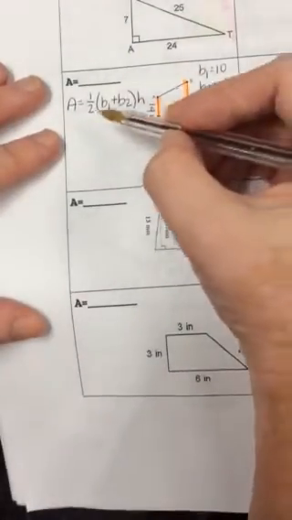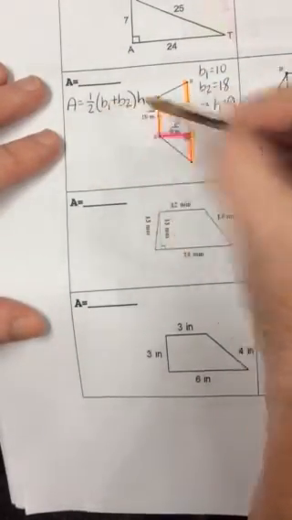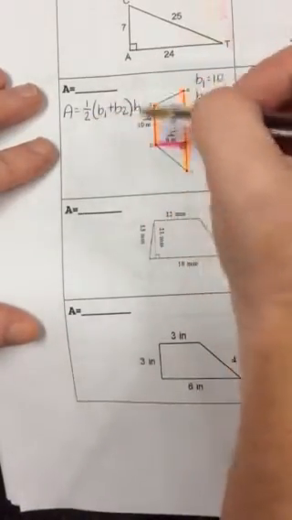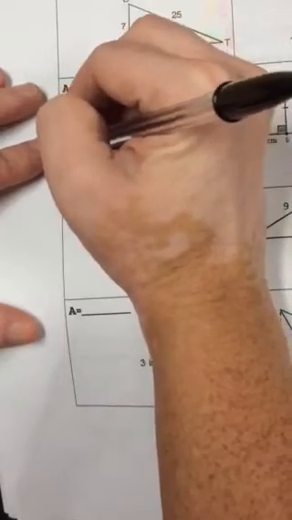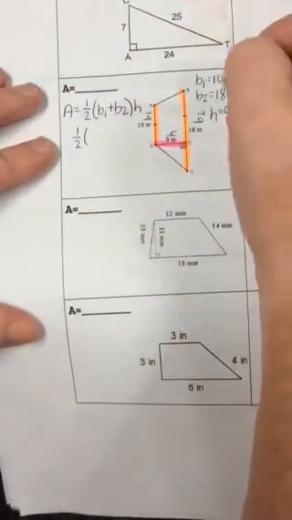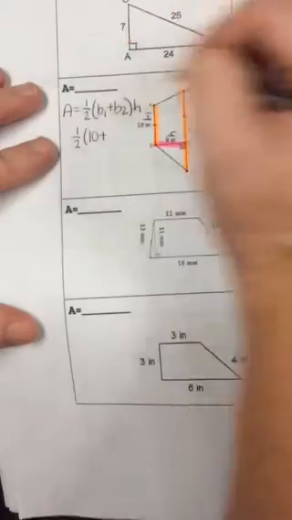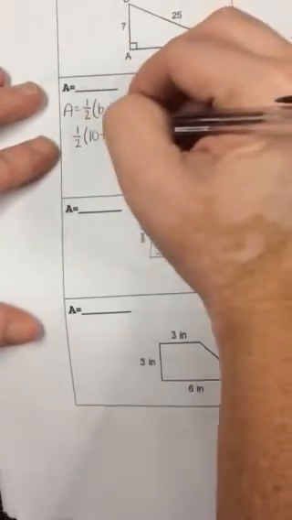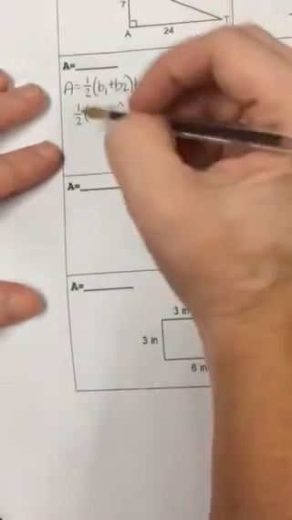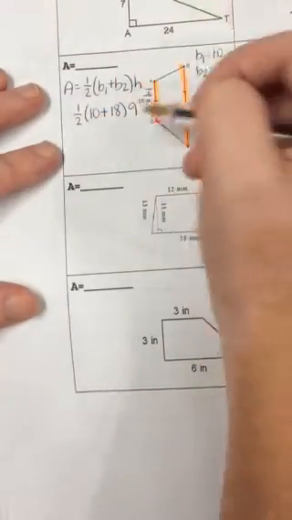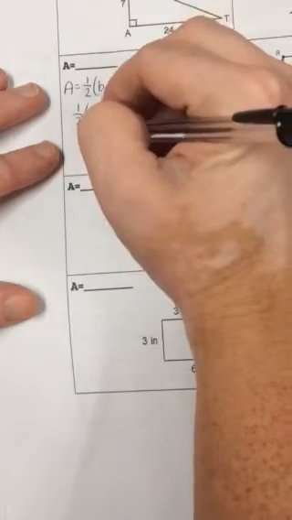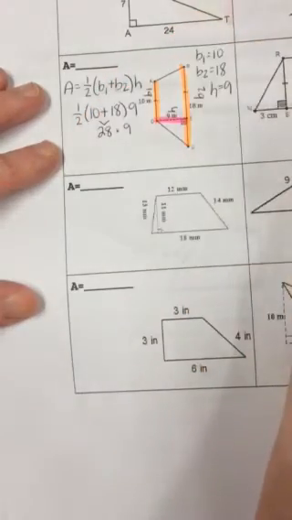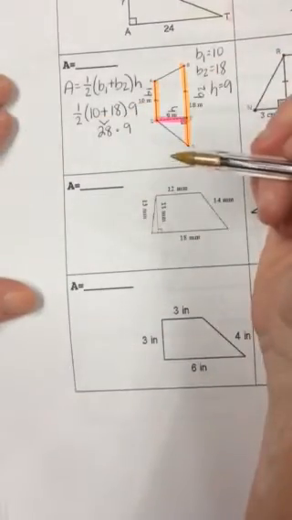So order of operations states we're going to have to do parentheses first, but I got to put my numbers where I think they go in this. So I would say 1/2 times base 1 is 10, plus my bottom base is 18, and my height is 9. So let's do PEMDAS, parentheses first. 10 plus 18 makes 28. And I want to times that now by 9. And then we'll talk about taking half.